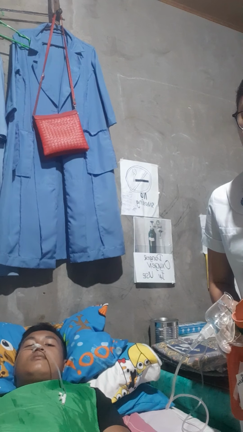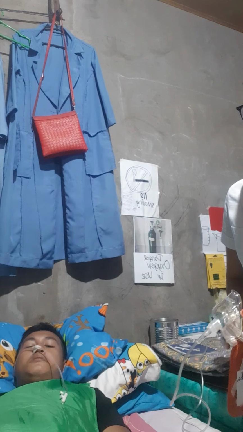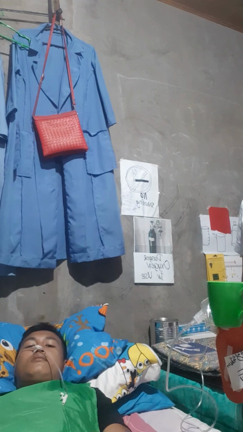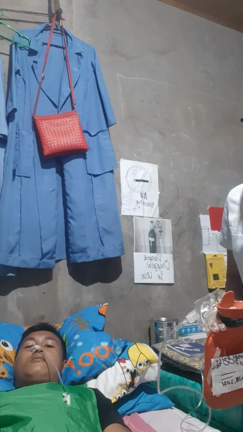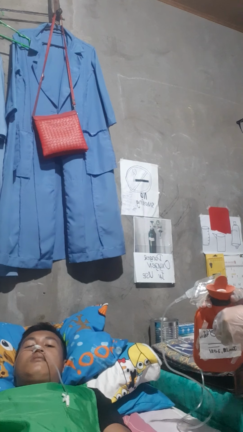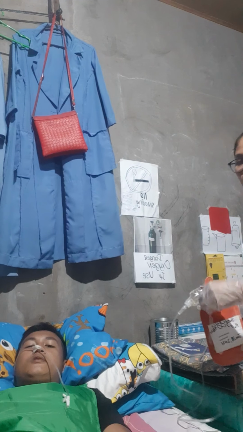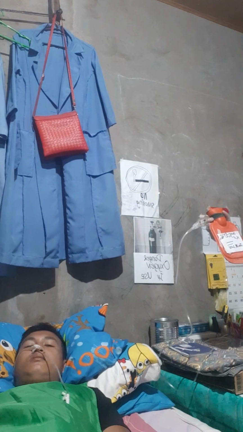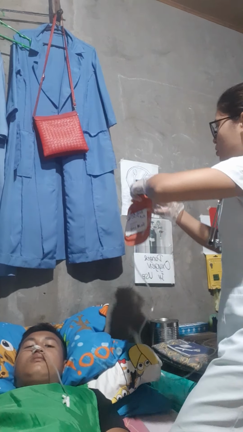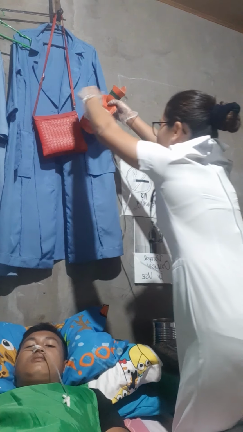Then we need to open the clamp, run the formula through the tubing, and reclamp the tube. Then we are going to attach the bag to the tube after hanging it.